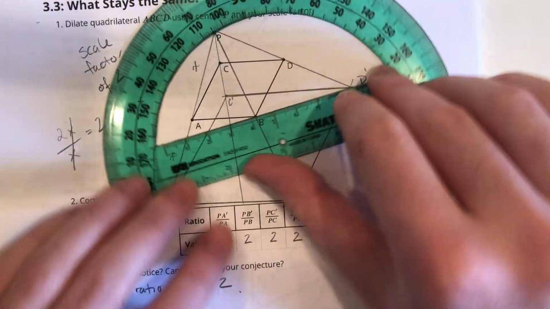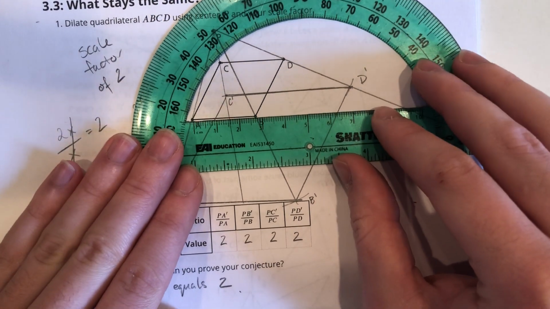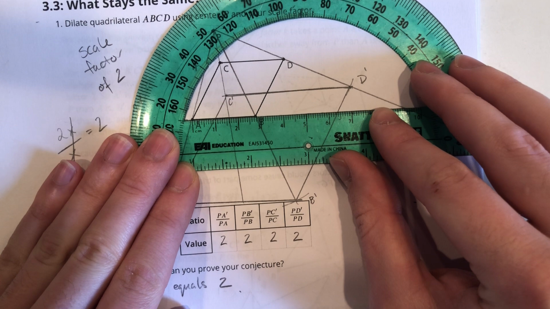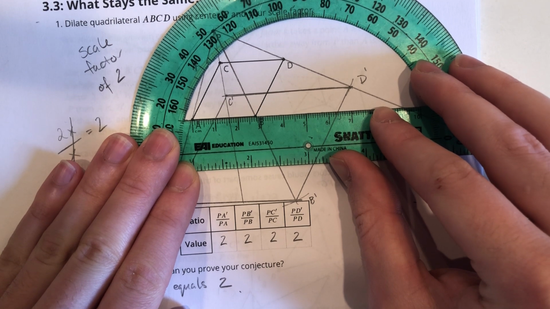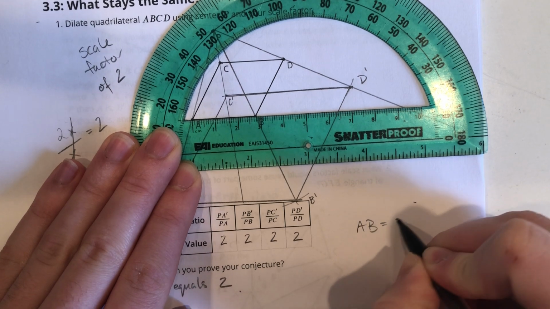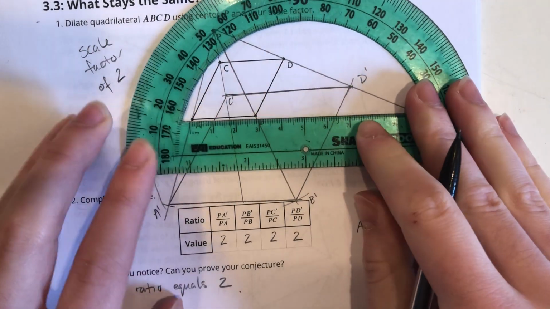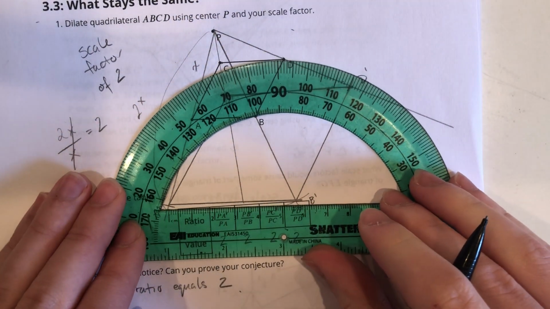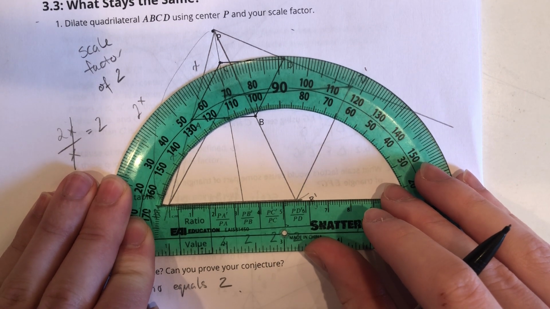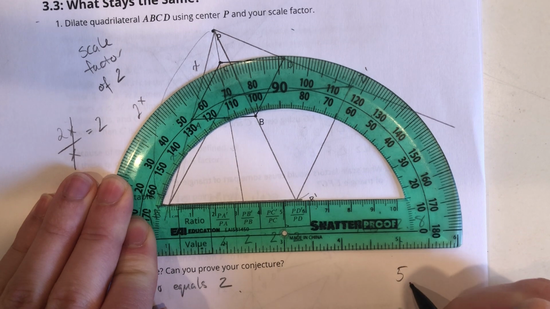All right, so let's see if I line this up. If I go from A to B, that looks to be about 2.8 centimeters. So AB equals 2.8. If I go from A to B prime, I get to 5.6.